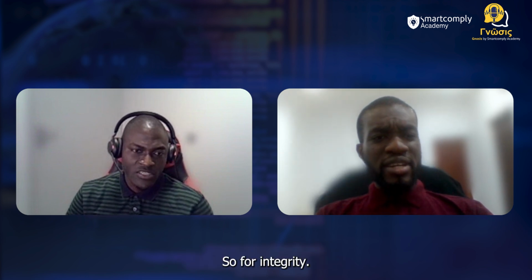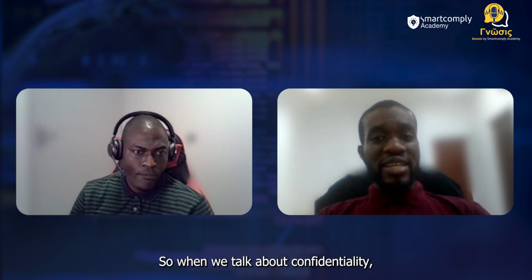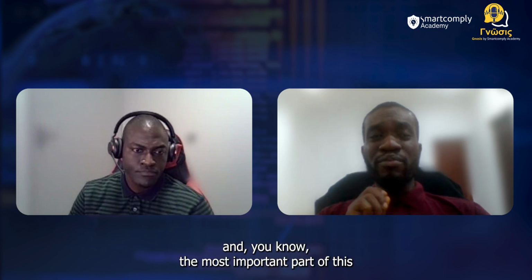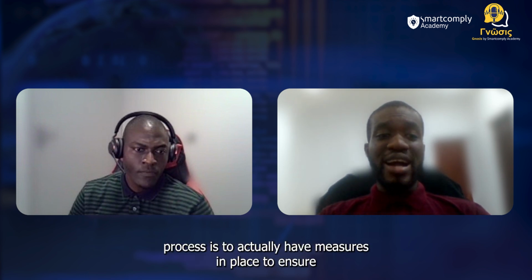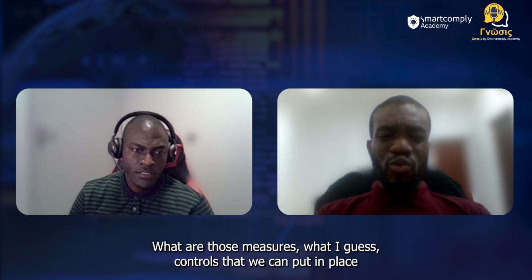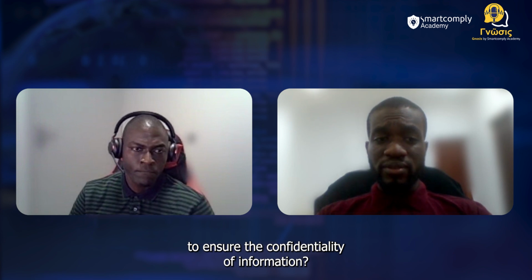Can I just interject a bit? When we talk about confidentiality, we will be looking at areas like data classification, but the most important part of this process is to actually have measures in place to ensure that we can protect and keep this data private. Exactly. So what are those measures? What are those controls that we can put in place to ensure the confidentiality of information?